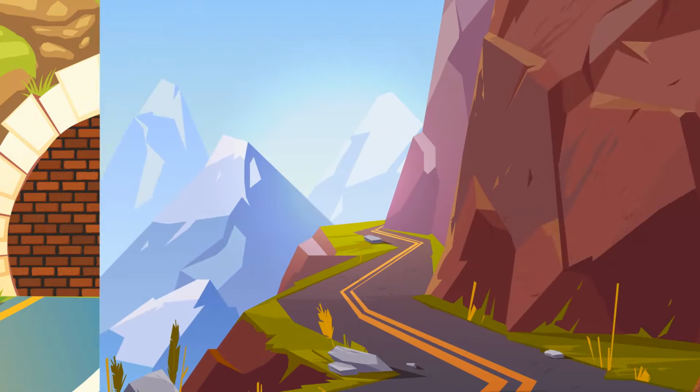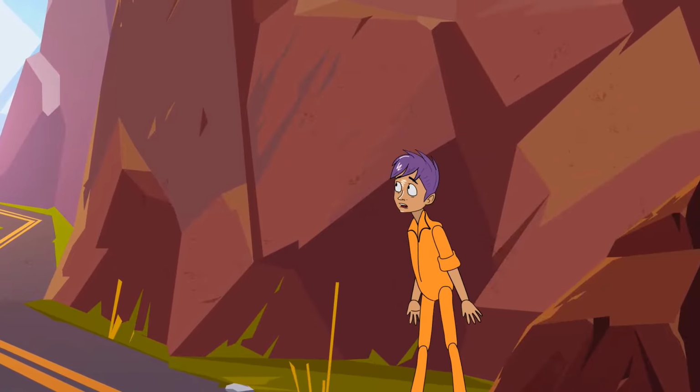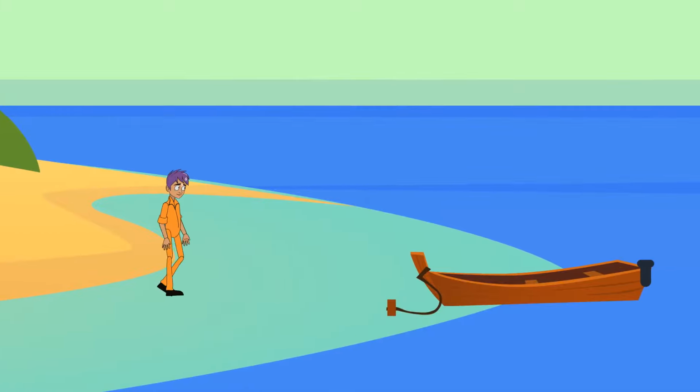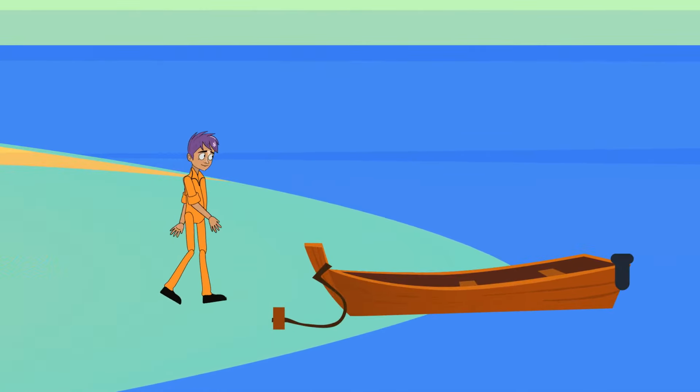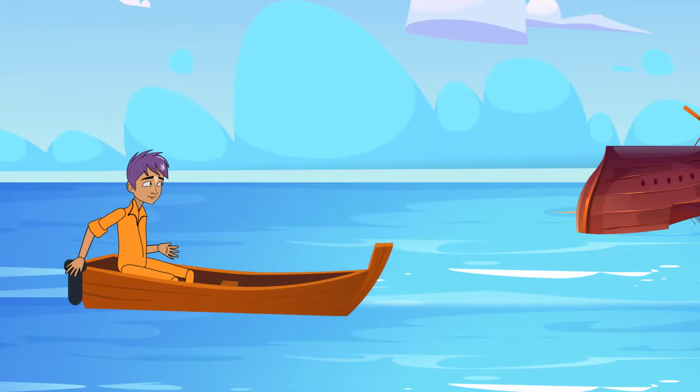Release the gas pedal and drive up the hill. The car will start slowing down, and soon you'll be able to get out of it. You go through the jungle and find yourself on the shore. There's an old motorboat on the sand. You push it into the water, start the engine, and get in.